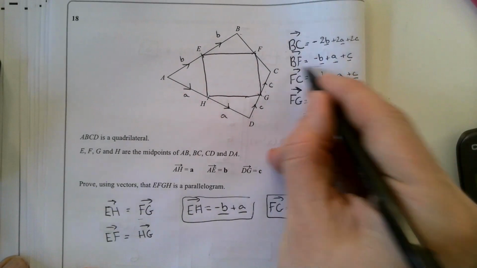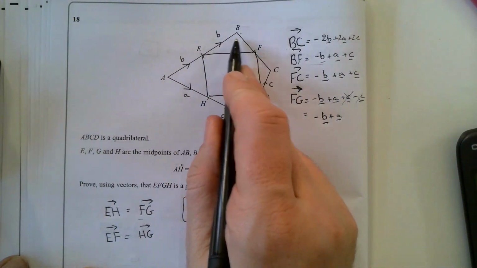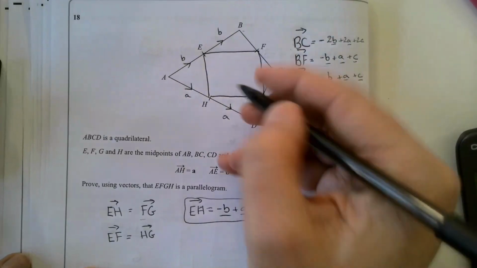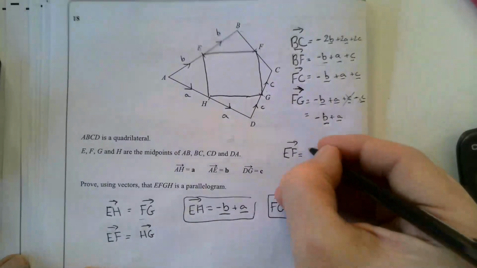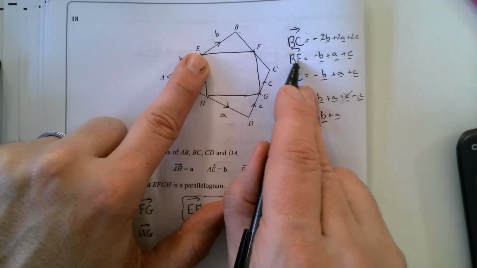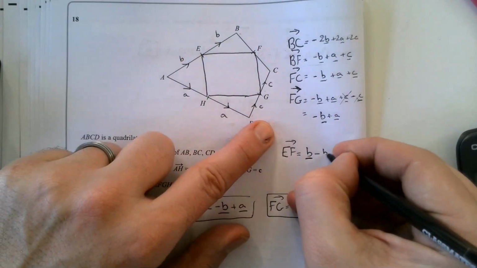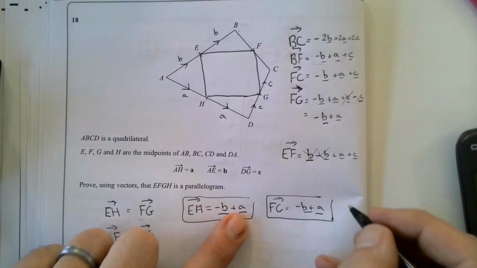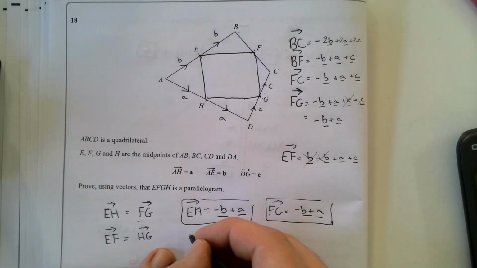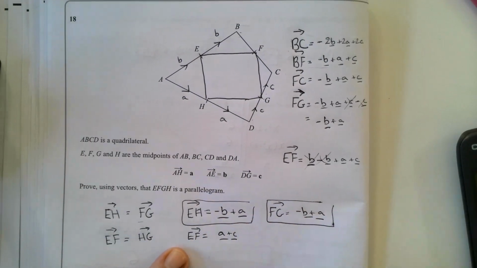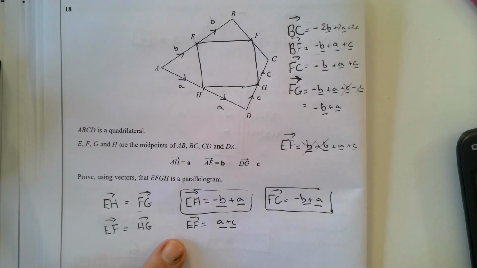So I know B to F. If I'm trying to go from E to F, so here to here, I know I'm going to go along B, so up there, and then I'm going to go down this bit, minus B plus A plus C. Now B minus B, they cancel off, so E to F is just A plus C. Okay, E to F is just A plus C.